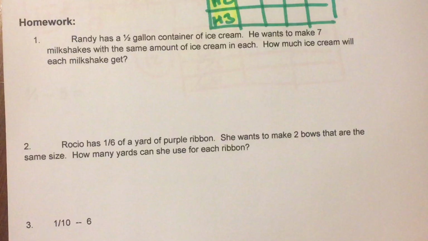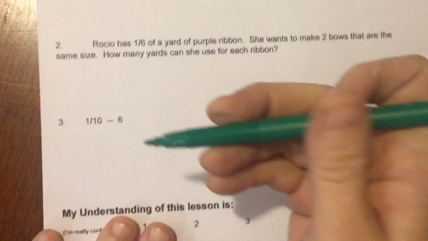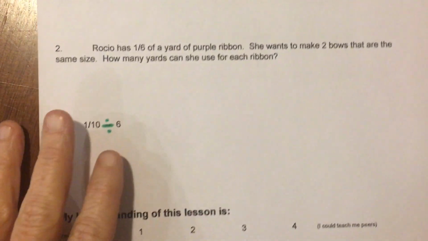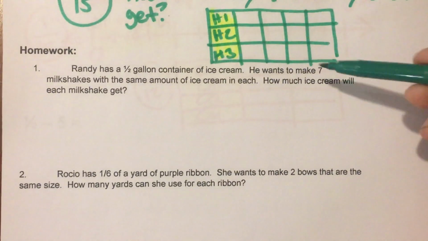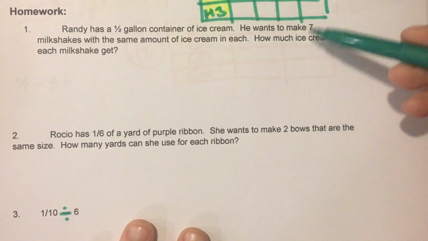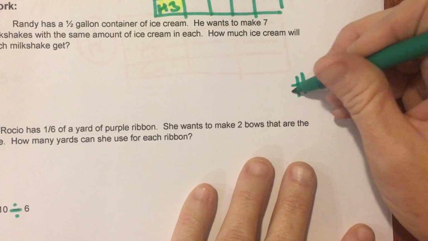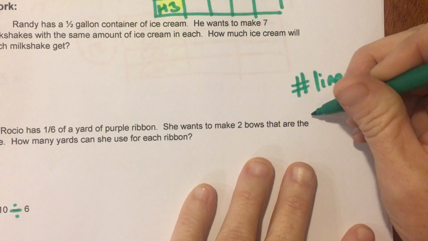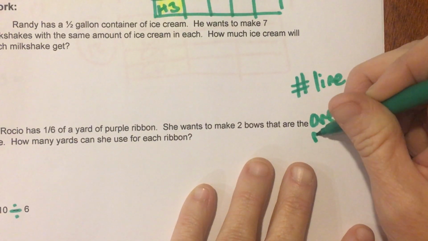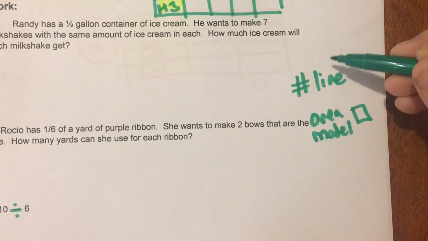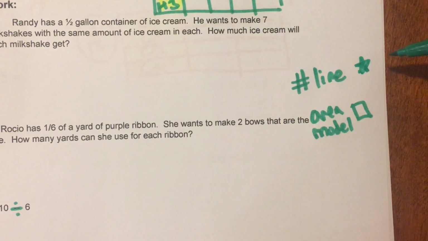Okay, tonight you do have for homework 1, 2, and then this one needs to have a division sign. So you do have 3 problems. I strongly suggest on one of these you try the number line. So I'm going to put over here on 1, I want you to try the number line method. And on 1, you could try the regular area model with rectangles. But we want to get used to this one because there will be 3 of them on the test.